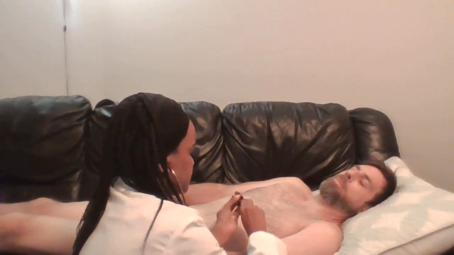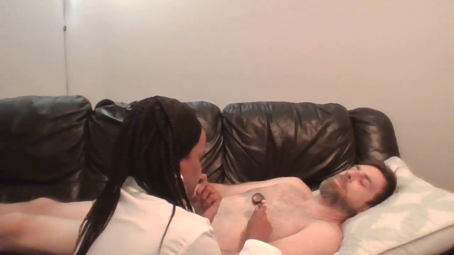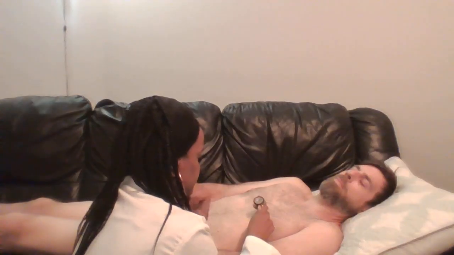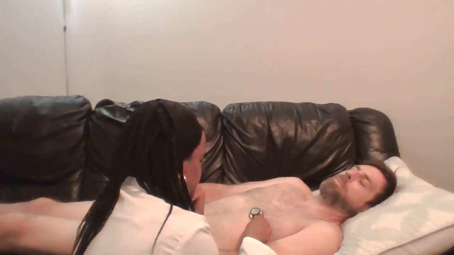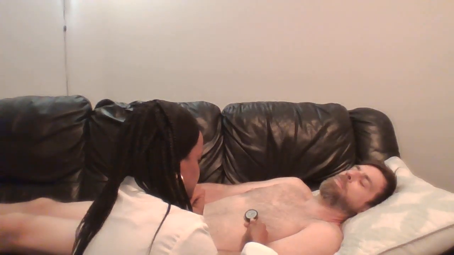Finally, the apex or mitral area, which is located at the fifth intercostal space, medial to the left midclavicular line. Back to the diaphragm. I hear high-pitched S1 and S2 sounds. Now for the bell. I hear low-pitched S3 and S4 sounds. No murmur of mitral stenosis.